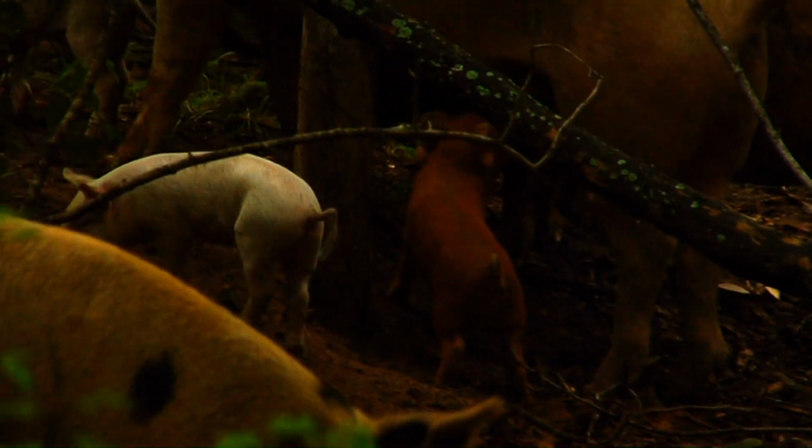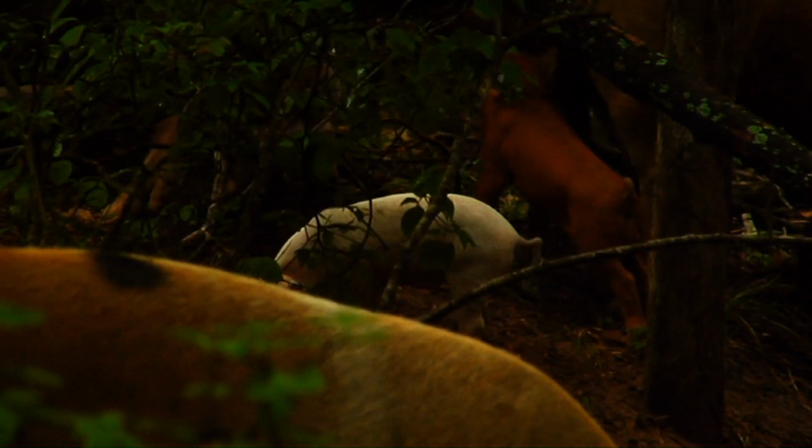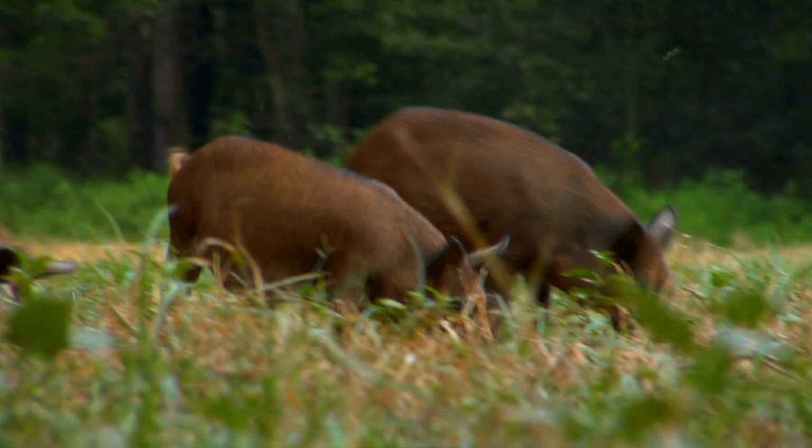When you've got a very small population in an area, if you don't get in there very quickly and eradicate it, before you know it, you turn around and you had 100 pigs there, now you've got 1,000.